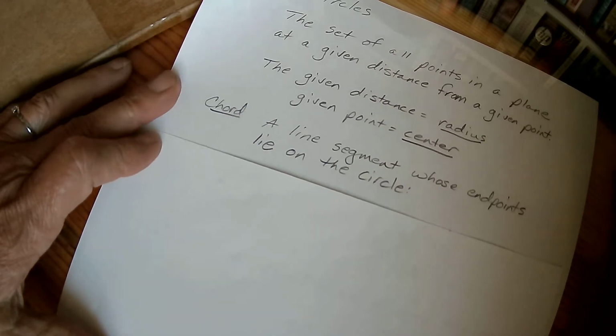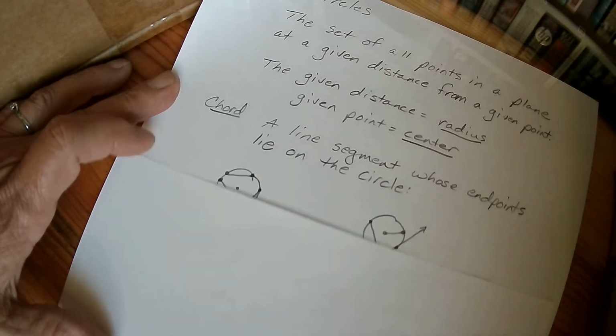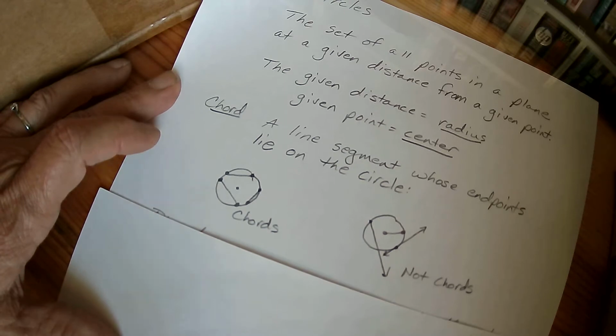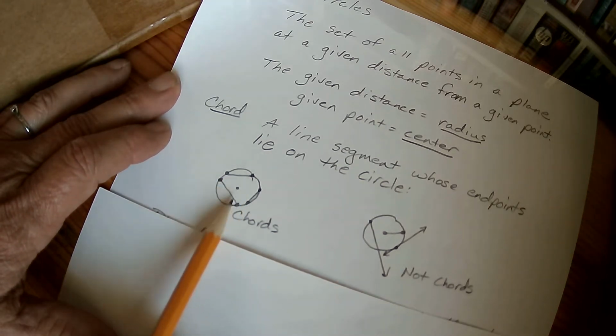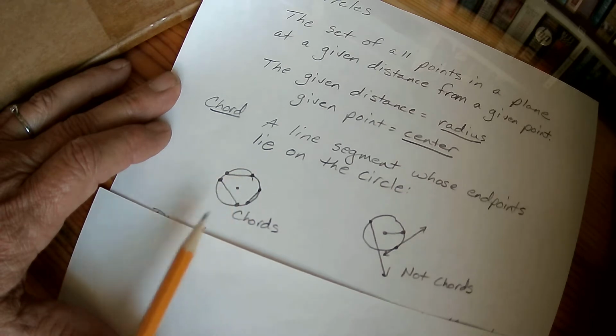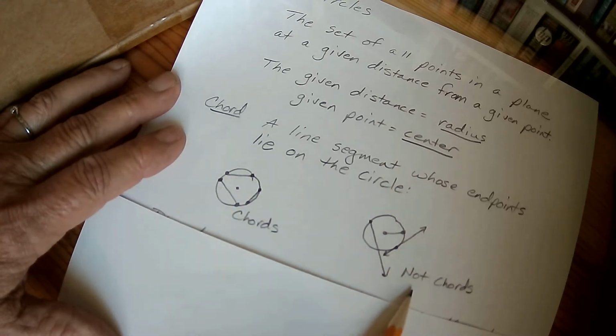A chord is a line segment whose endpoints lie on the circle. These are all chords because the endpoints lie on the circle. Notice that the segment does not extend beyond the circle. These are not chords. Chords, not chords.